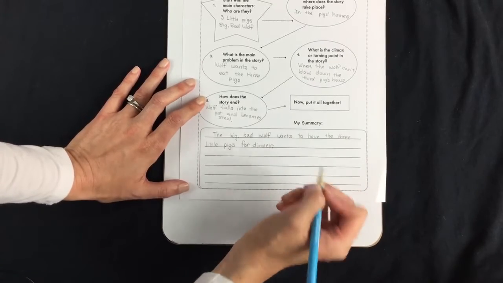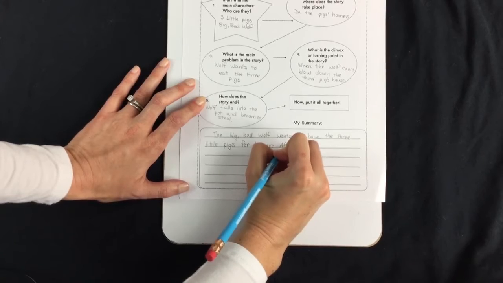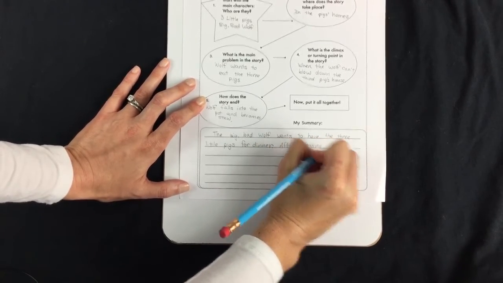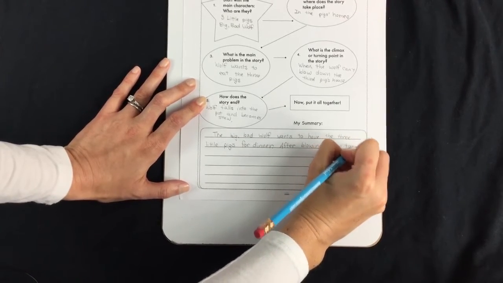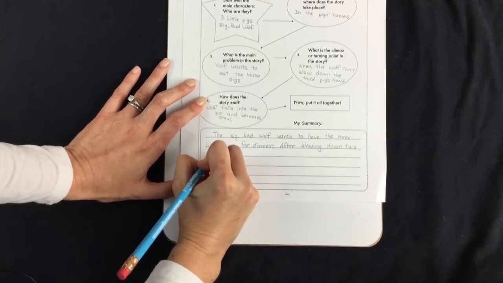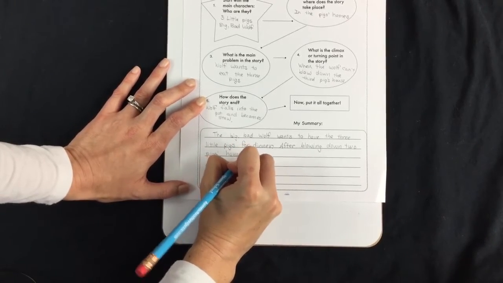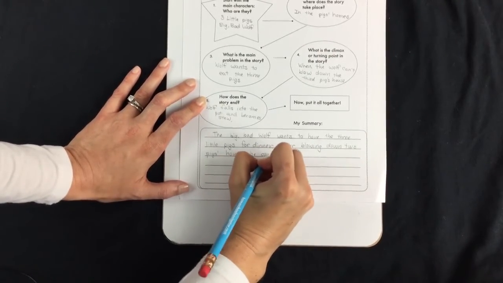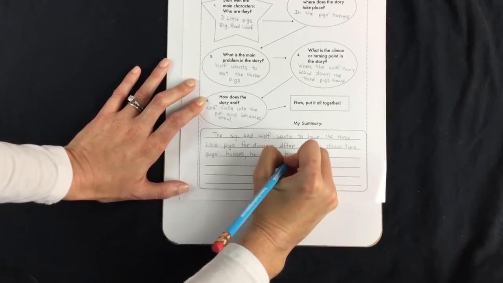After blowing down the two pigs' houses, go on to the climax here. He cannot blow down the third.